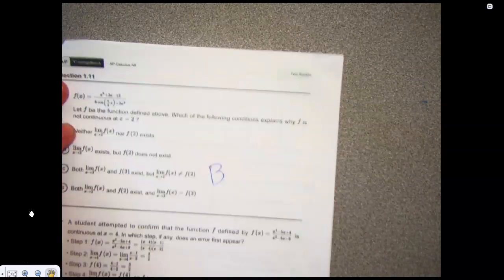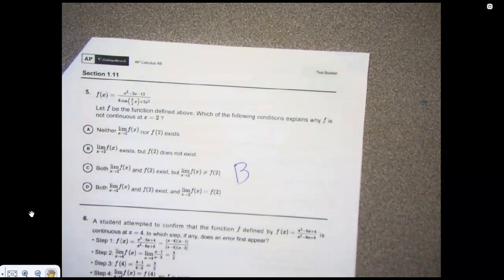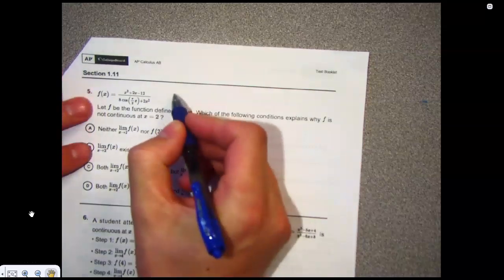So for 5, they're asking about the x value of 2. So I'm going to plug 2 in and just see what happens. There's no way to factor anything here, so you're just stuck plugging in and hoping that gets you one of the answers. And it will, because they set it up that way. If I plug in 2, what do I get?